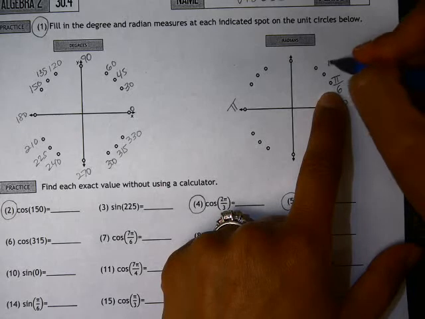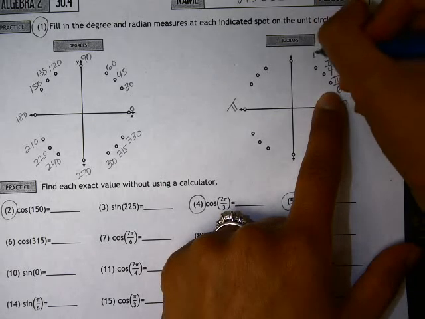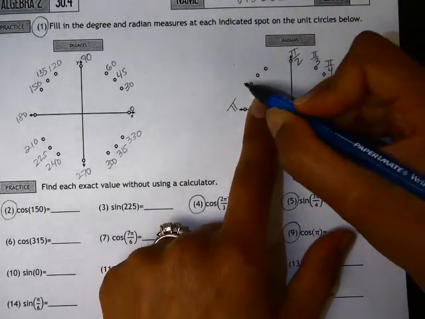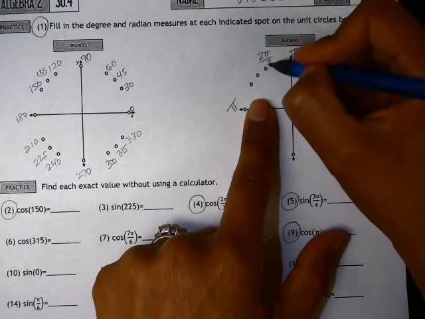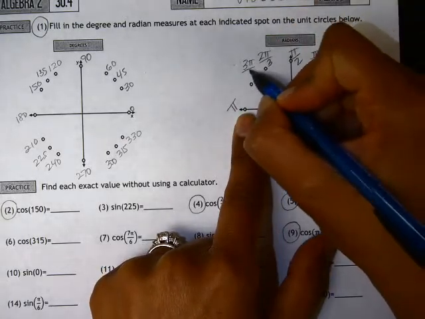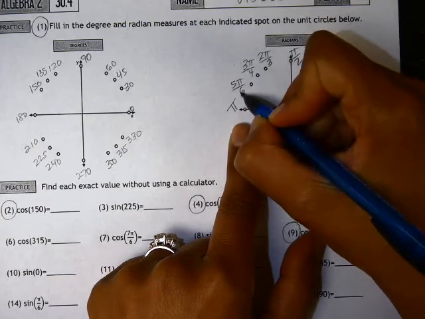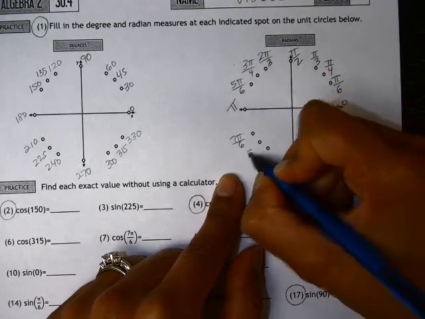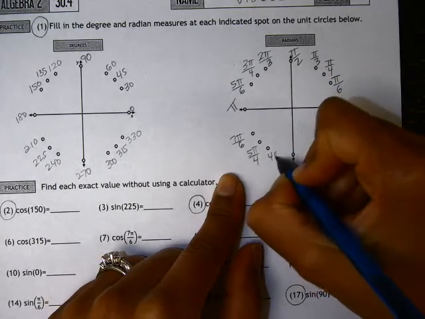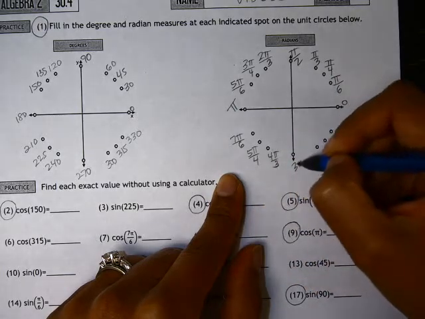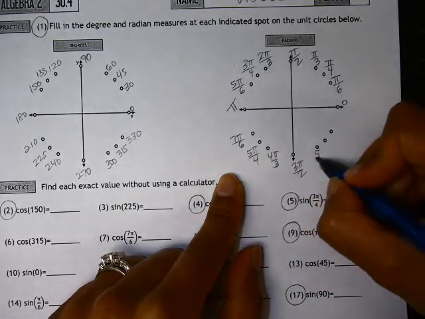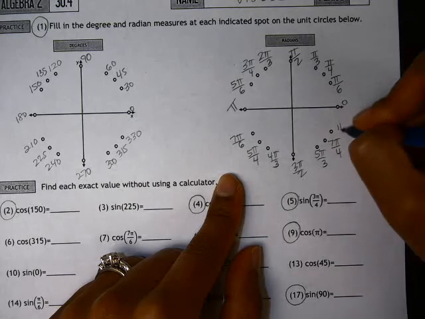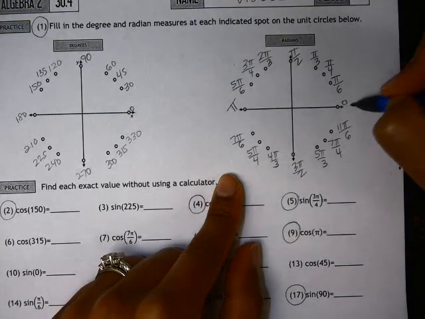So here we have pi over 6, pi over 4, pi over 3, pi over 2. Then over here we have 2 pi over 3, 3 pi over 4, and 5 pi over 6. Down here we have 7 pi over 6, 5 pi over 4, and 4 pi over 3. This is 3 pi over 2, 5 pi over 3, 7 pi over 4, and 11 pi over 6. And back up here we have 2 pi.